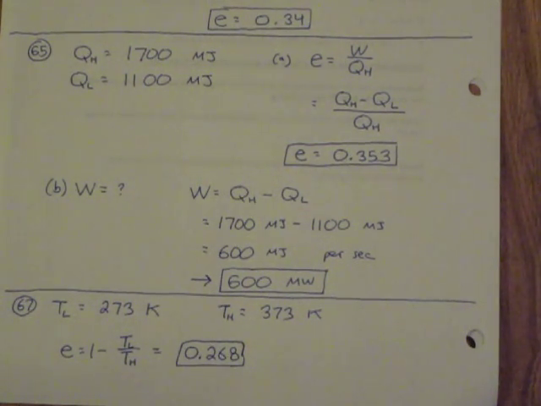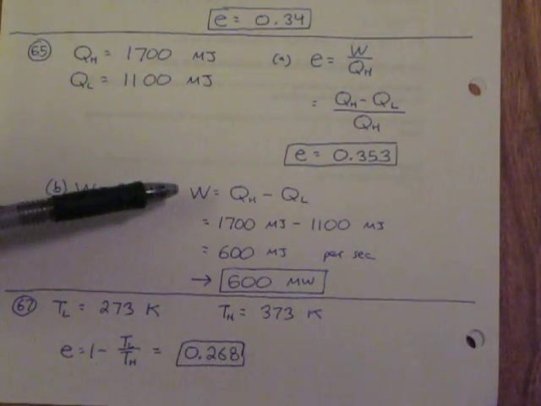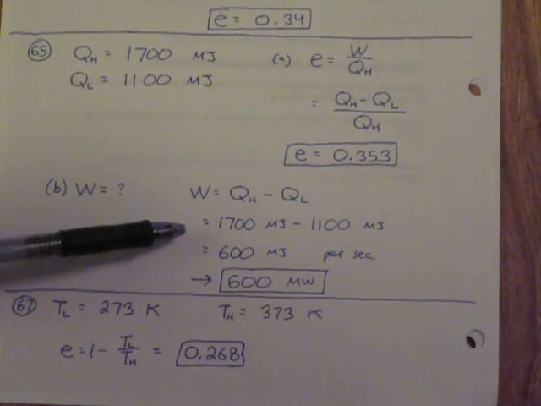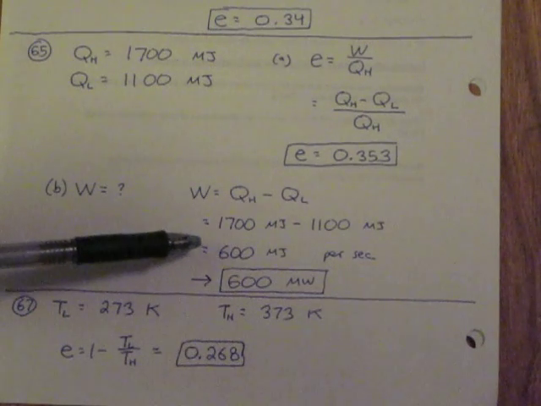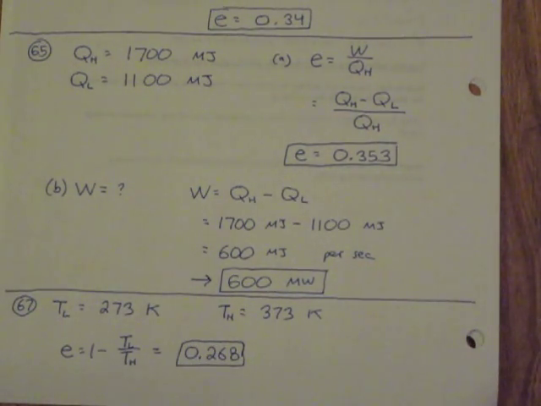Part B is regarding the work that's done. And we can use conservation of energy. Work is QH minus QL, divided by 1700 minus 1100 megajoules. So we get 600 megajoules. Now we go back to, in the original writing of the problem, it says that this is what's done every second. So it's 600 megajoules of work per second. The question is asking what is the rate. So we can say 600 megajoules per second or 600 megawatts. I think this is the one where in the back of the book the answer is given as 600 megajoules, but that's a bit of an error. It should be 600 megawatts because it's the rate.